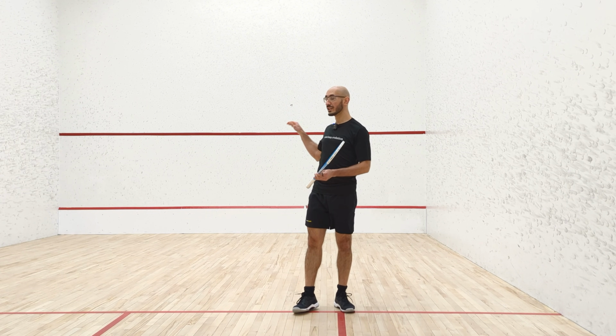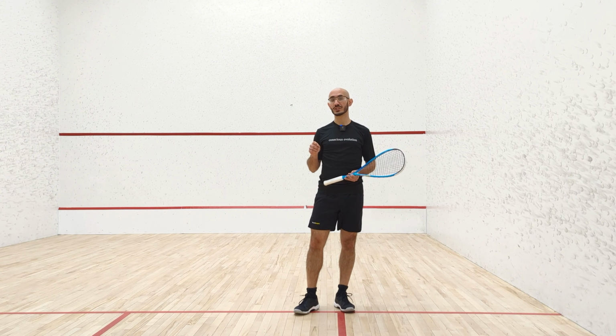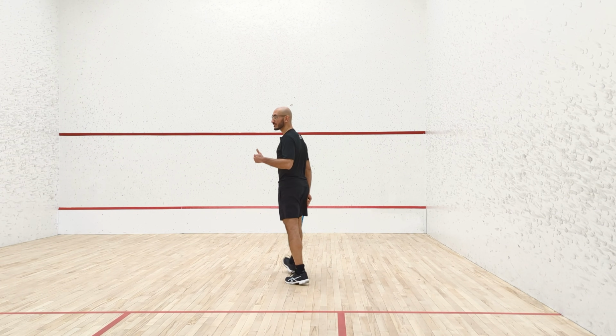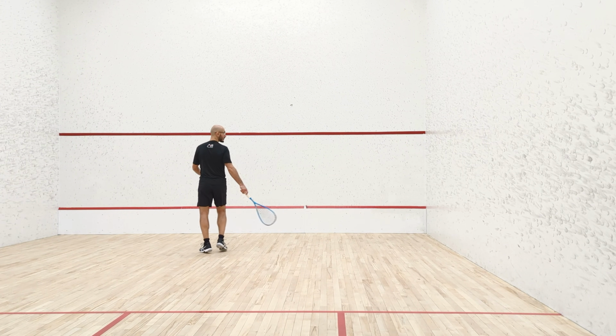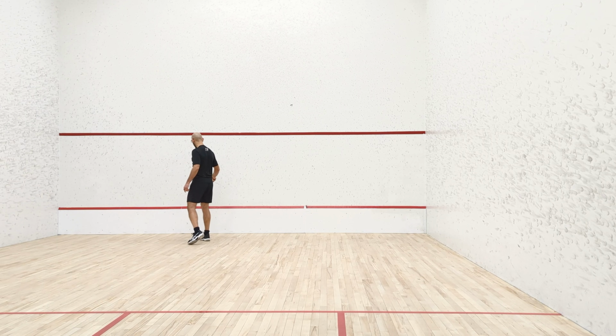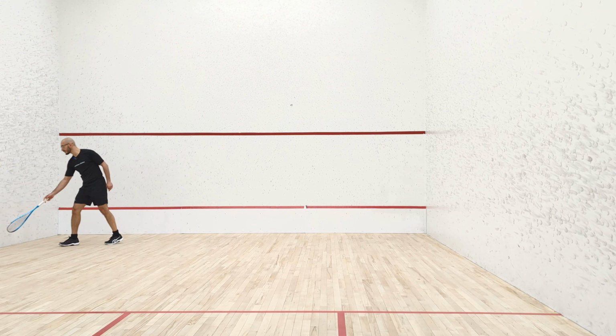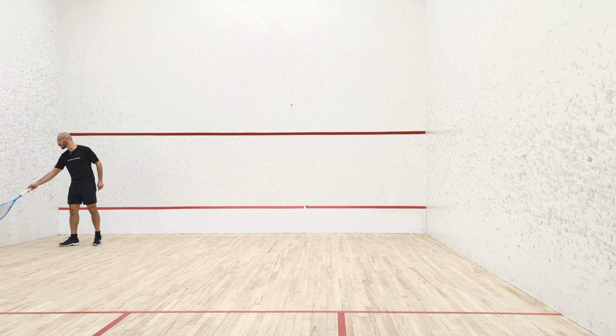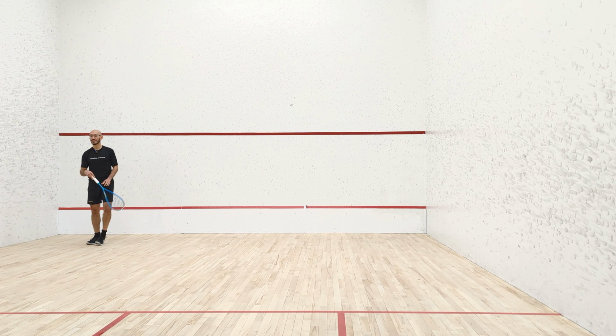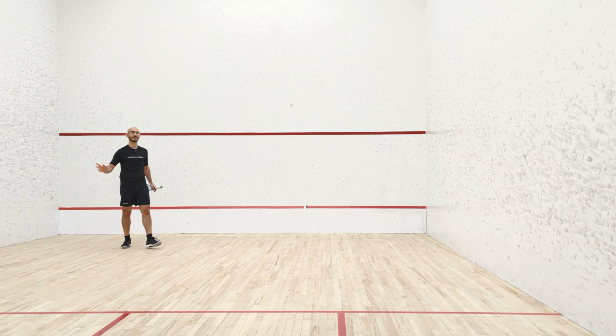And you want to make sure when you hit that 2-wall boast that your shot takes its second bounce before the sidewall. So you hit sidewall, front wall, floor, first bounce, floor, second bounce. You do not want your boast coming off the sidewall. If it does so, it pops up and then your opponent has time to hit it.